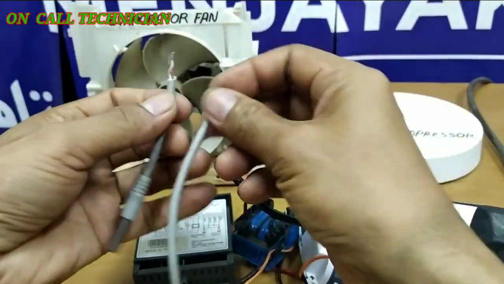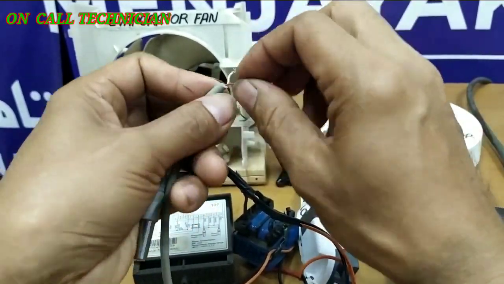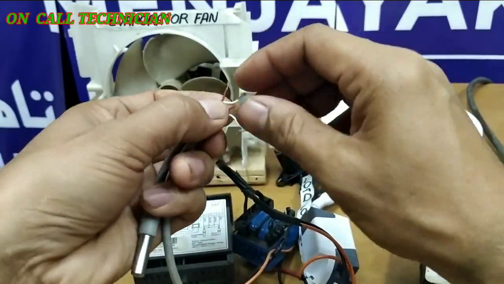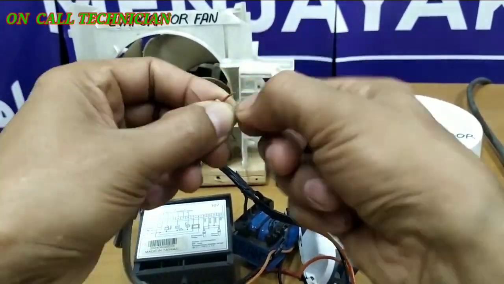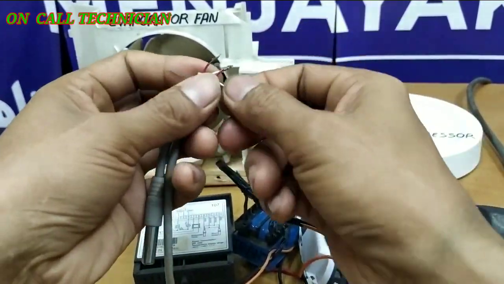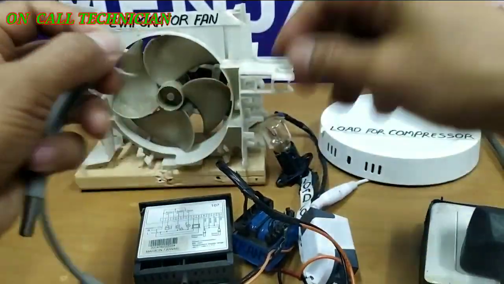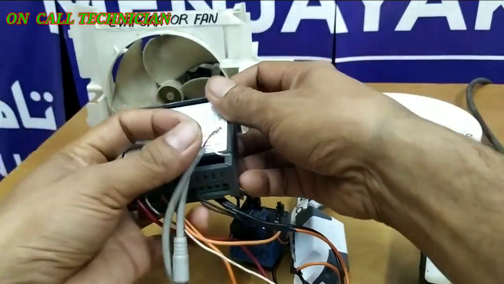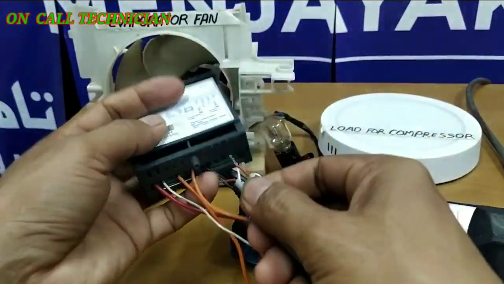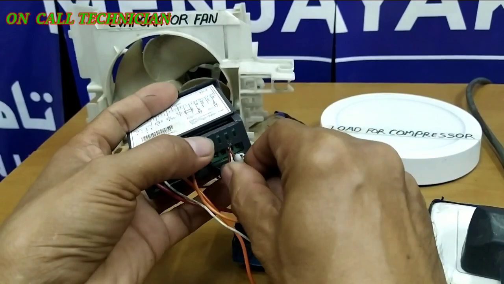Okay, guys, we're going to install the NTC sensors. Okay, I'm going to connect these two terminals, and I will connect it to terminal number 11. And tighten.